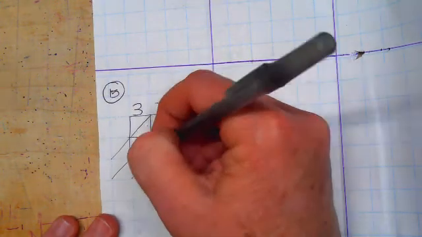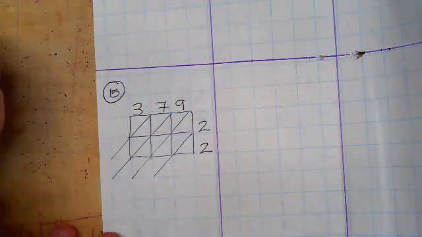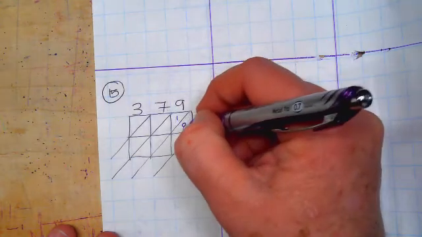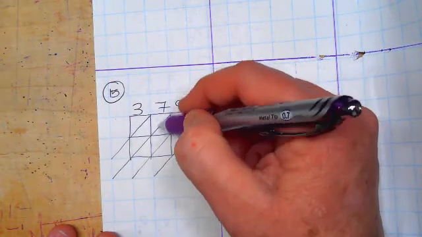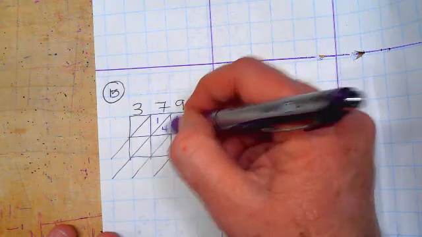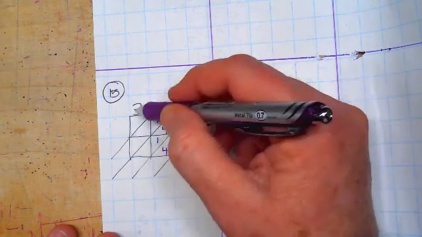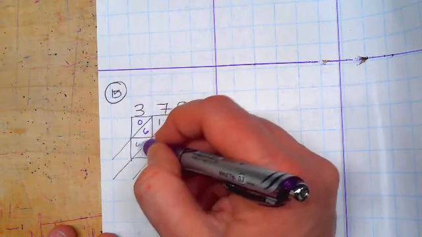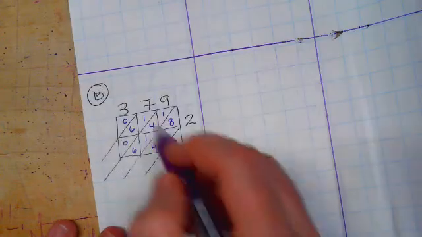Okay? And I also have this, if you need to see the lines a lot neater. This box is 9 times 2. This box is 7 times 2. This box is 3 times 2 is 06.